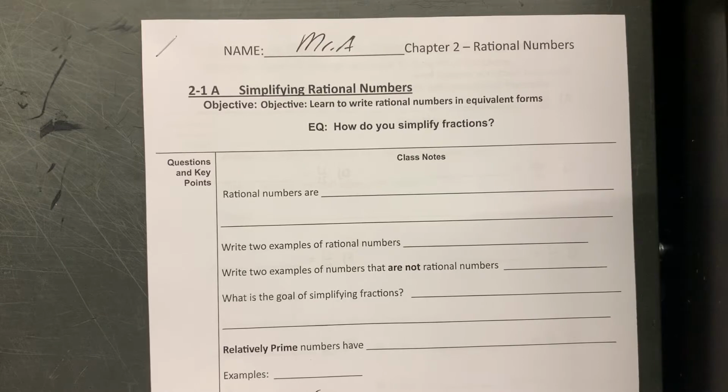So our objective today is to learn to write rational numbers in equivalent forms. Our essential question is, how do you simplify fractions? Okay, so rational numbers are any numbers that can be written as a fraction. We're going to use the numerator over the denominator, where the numerator and denominator are integers. Our denominator can't equal 0 though.